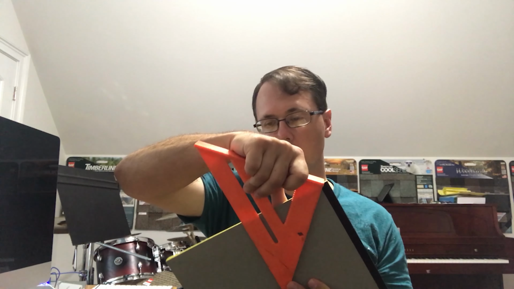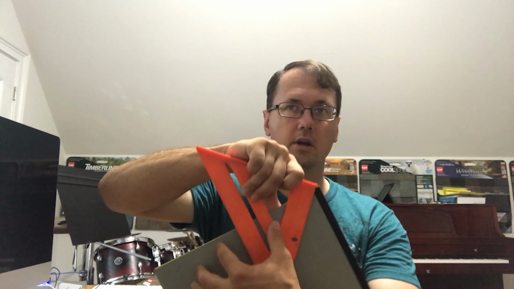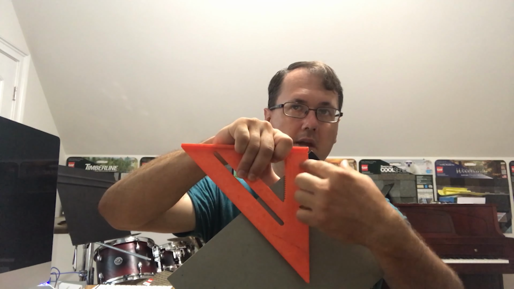If it was like a 12 on 12, then you would just swing this out until you hit the 12 on 12 mark. You draw that same line, cut it off, there's your rafter right there. Put it in place. It's going to get right up there with that ridge, just exactly properly. So that's kind of the basics of the speed square.